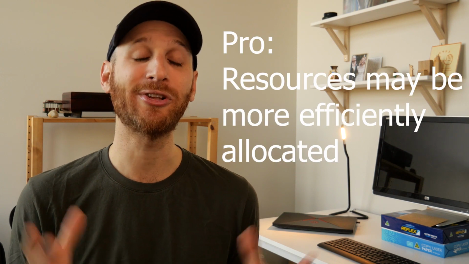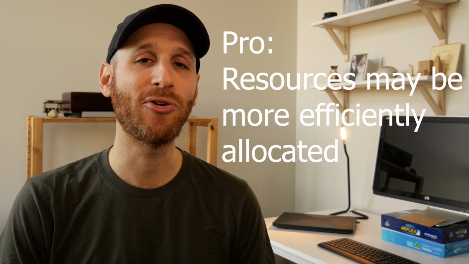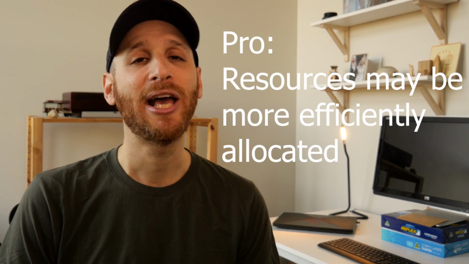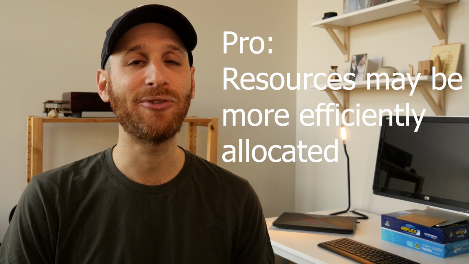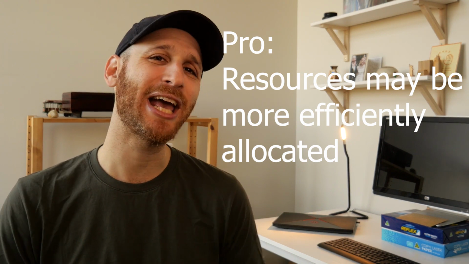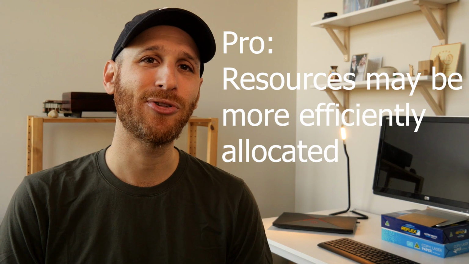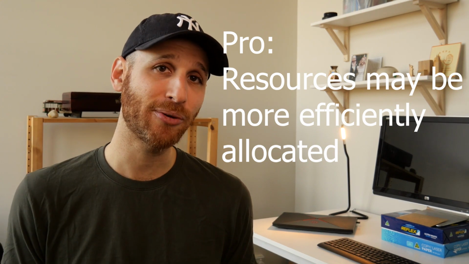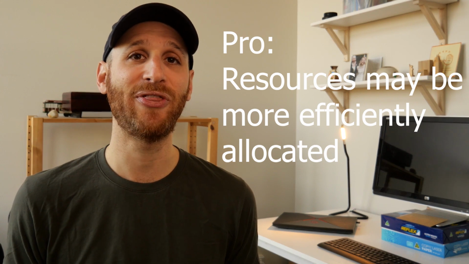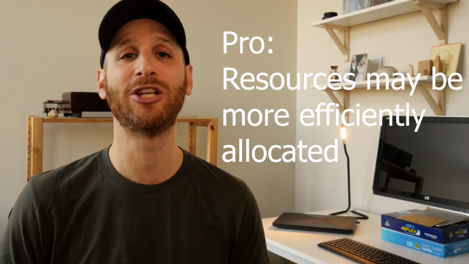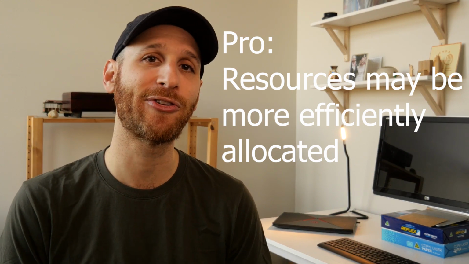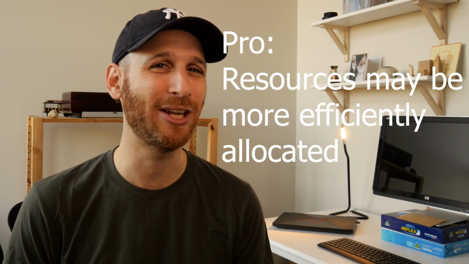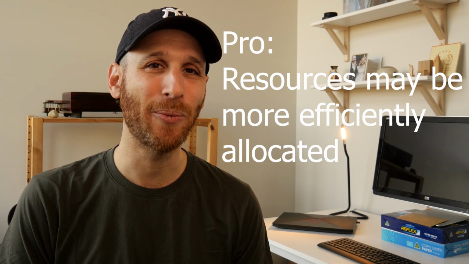Okay, one final advantage of a decentralized system is that resources, labour, can be more efficiently allocated. And what I mean by that is that firms, if they really need extra workers, they can offer them better wages and conditions and attract them to their industry, and then use those resources in growing industries where they are most needed and take them away from industries that aren't doing that well.